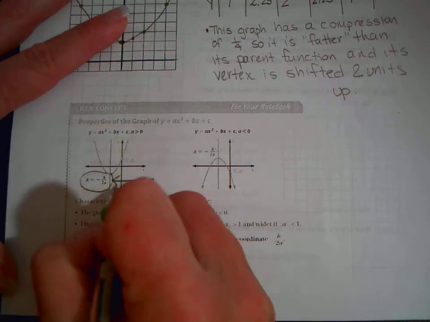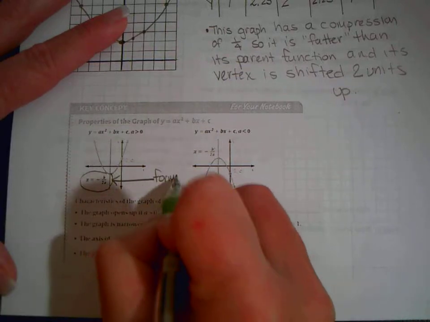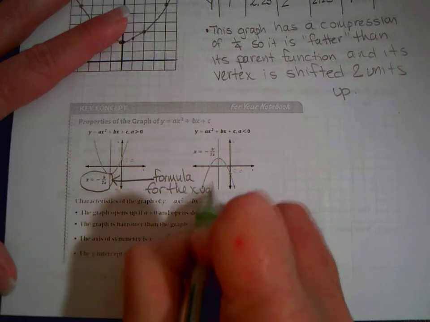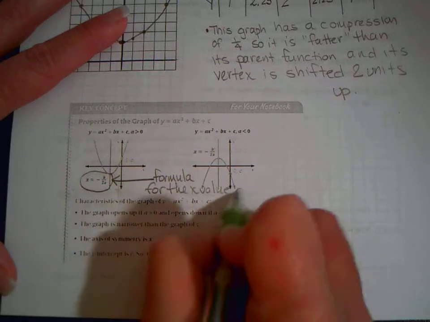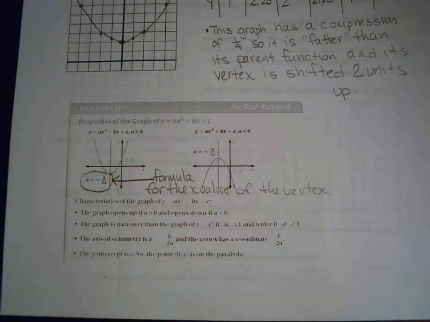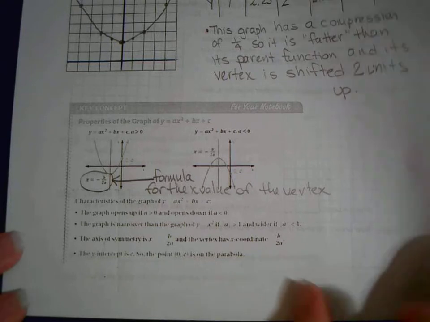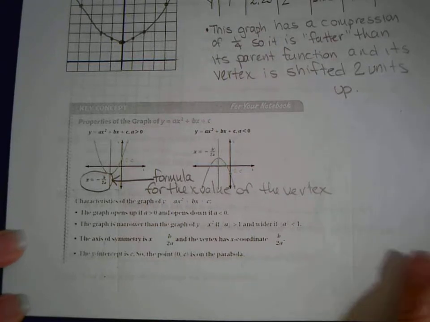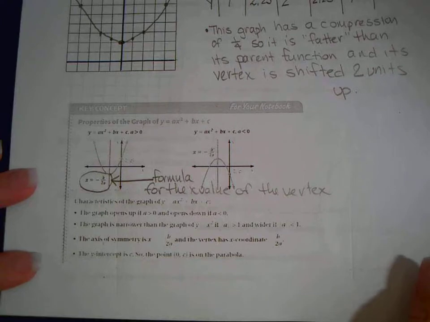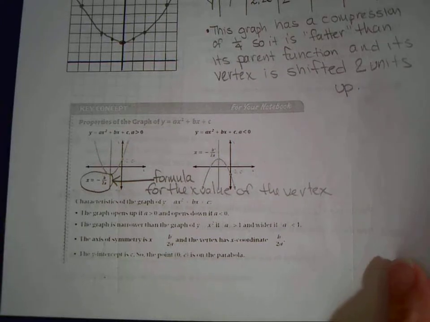This is the formula for the x value of the vertex. You're going to use this formula every time in order to find the vertex, because what's going to happen is this is no longer in vertex form. The form that we talked about before gave you a vertex form. Now we're putting it into standard form, which makes it a little bit more work in order to graph the function. All right, let's take a look.